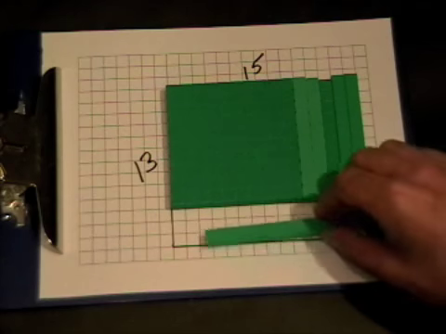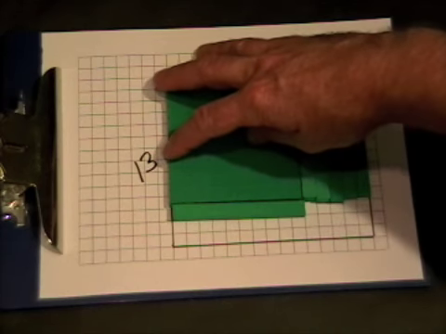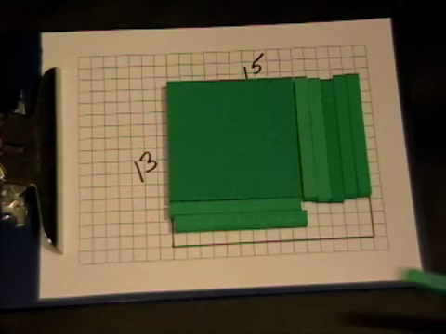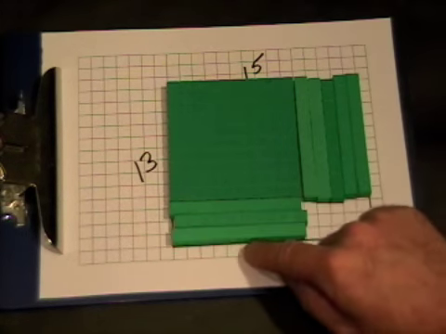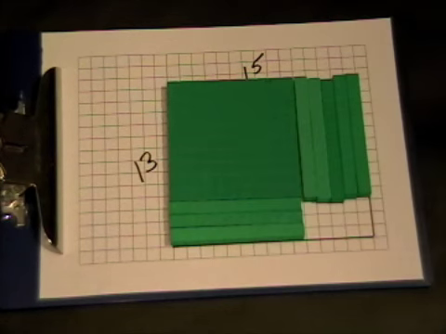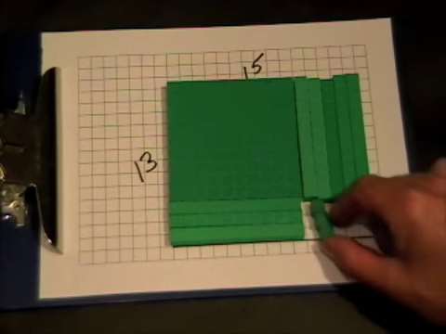And we fill in down here another 10, 20, and 30. We'll then fill in this last small rectangle with ones.